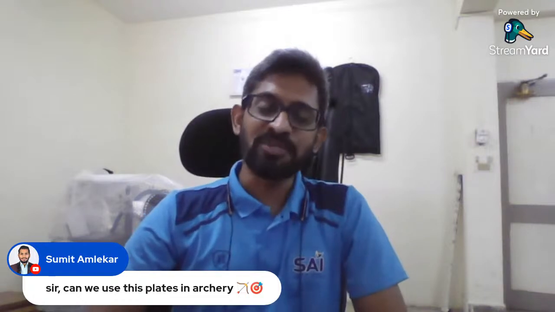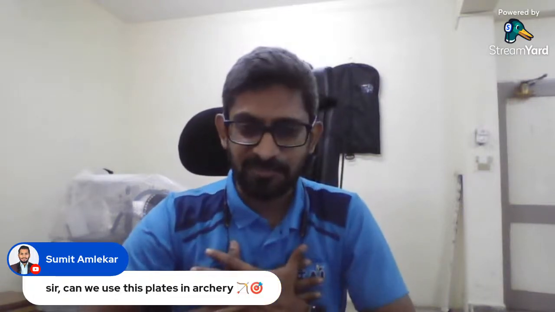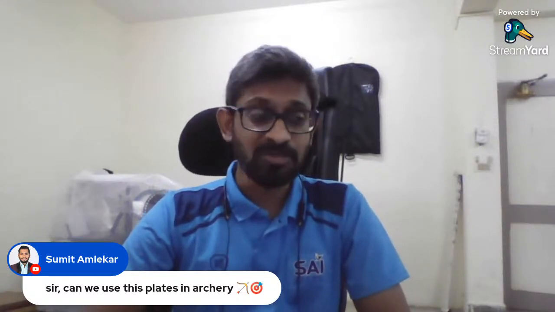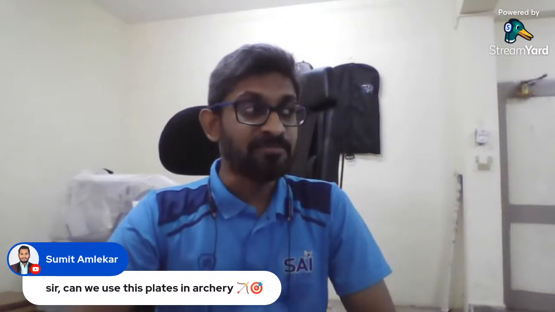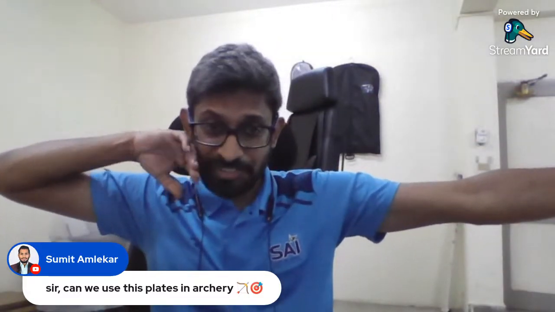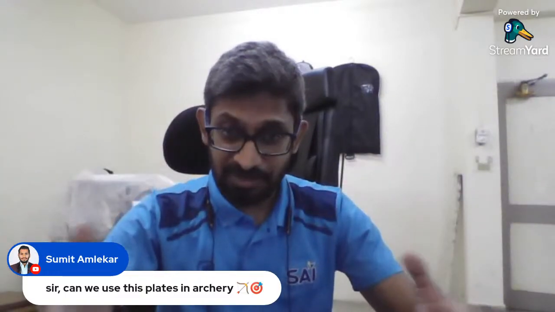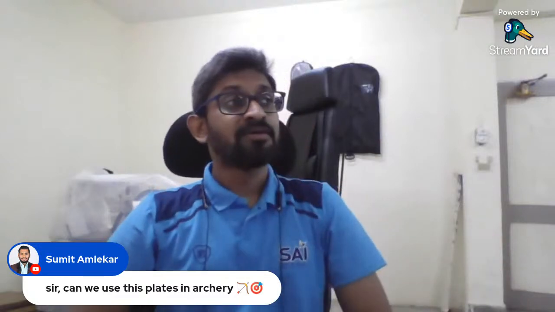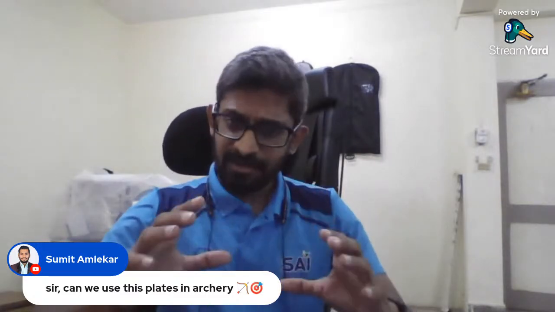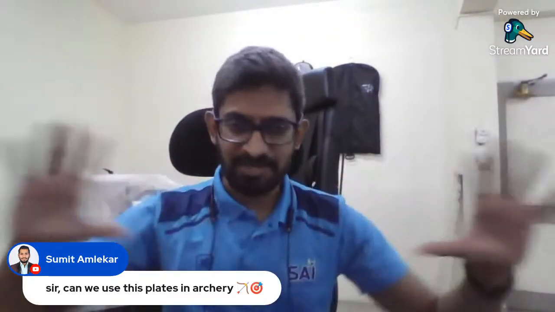Yes, force plates can be used in archery. We have used this force plate for 10 meter shooters also, because in archery, again, balance is the important part which we need to measure, right from the start of assuming the position and the release, coupled with heart rate monitoring. So this will be very helpful. But again, you don't need high capacity force plates.